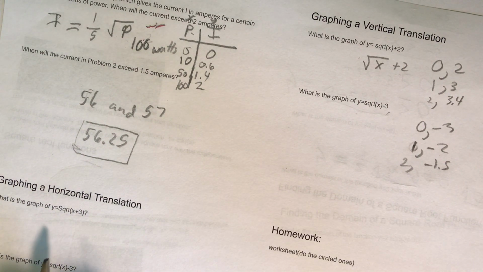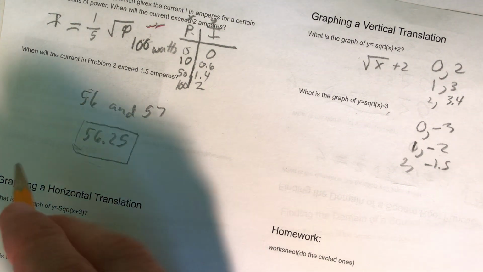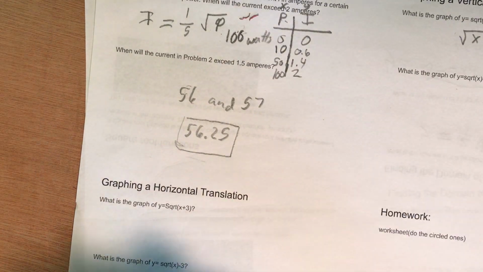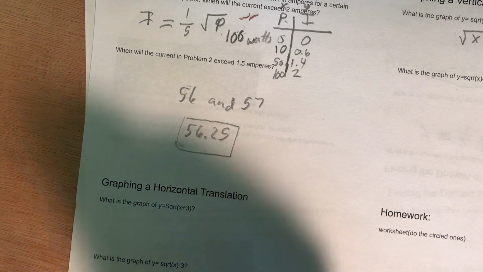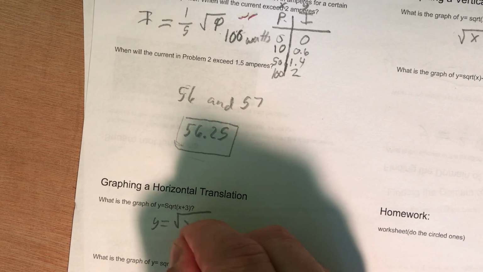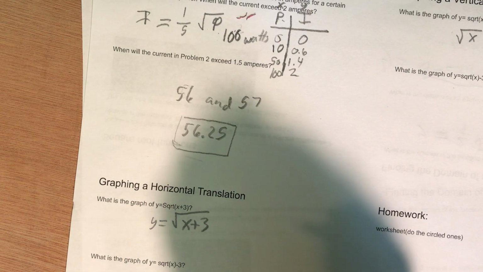What is the graph of square root x? And so this one's going to change horizontally, so you get y equals square root of x plus 3. Okay.